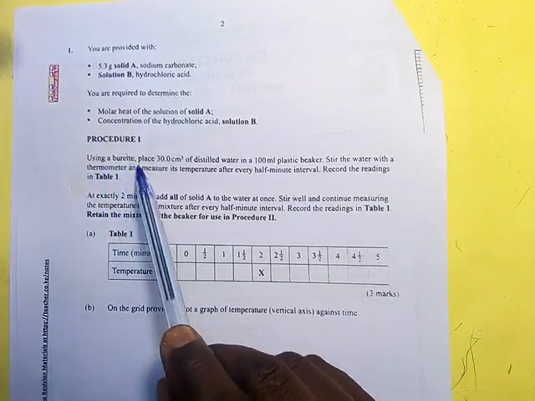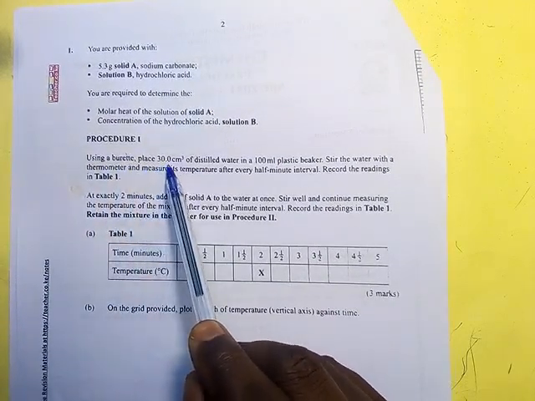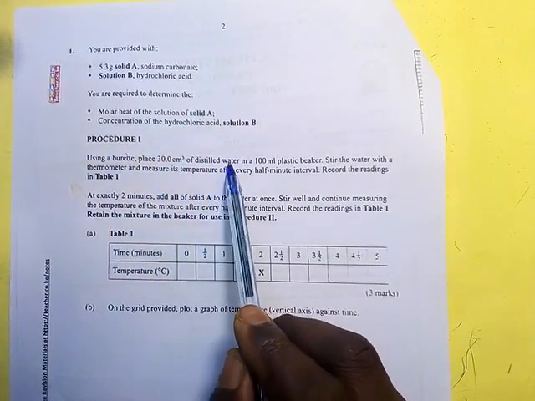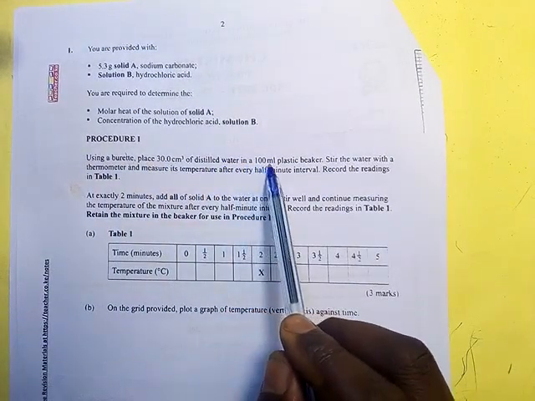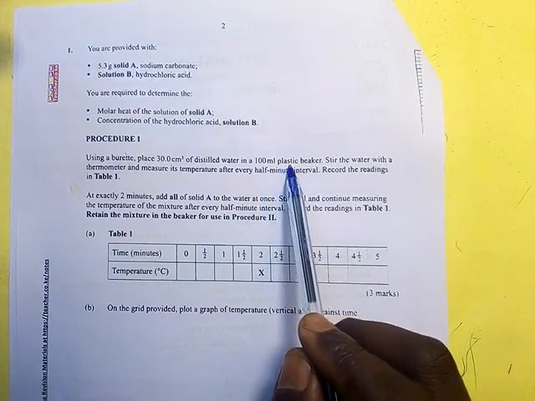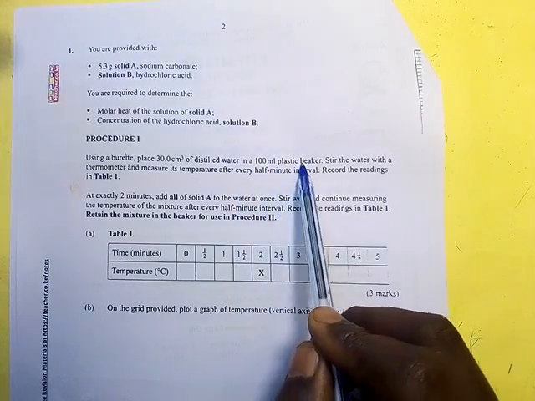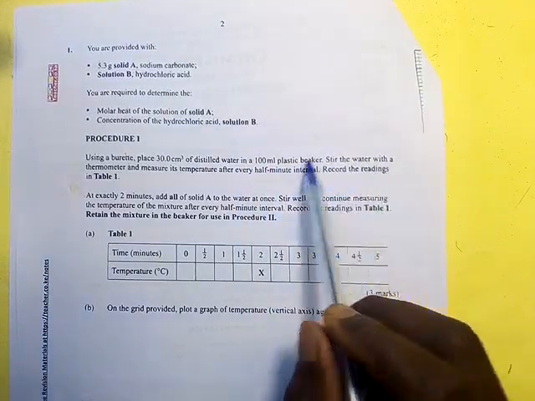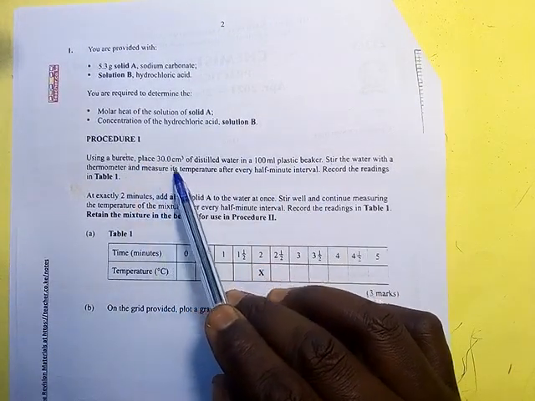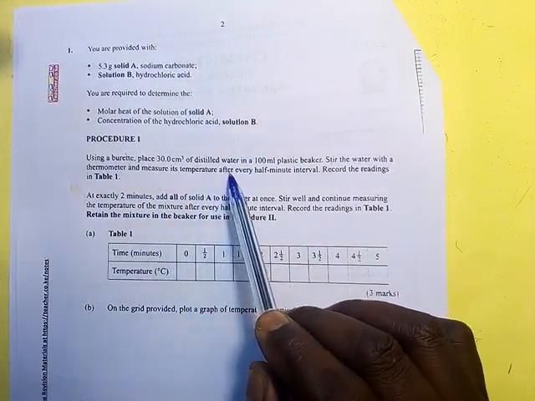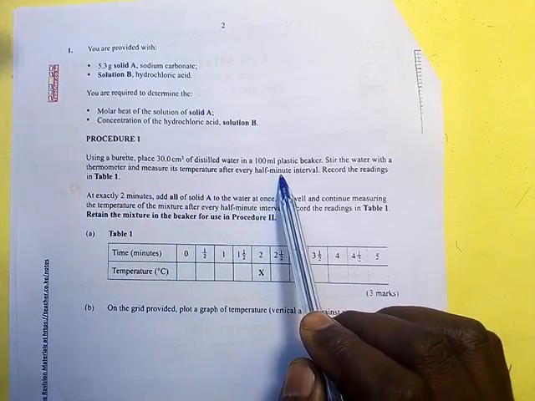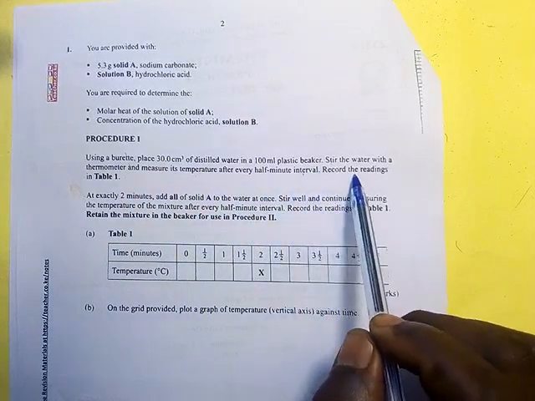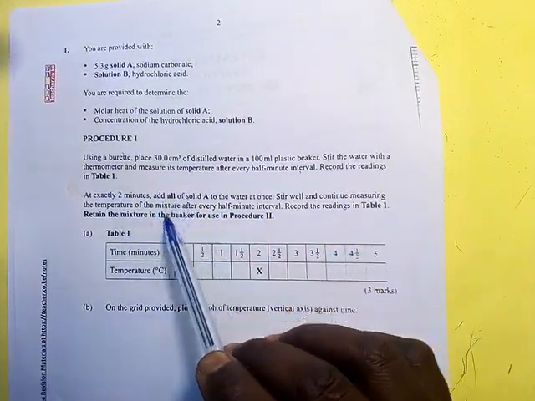Using a burette, place 30 centimeters cube of distilled water in a 100 milliliter plastic beaker. Stir the water with a thermometer and measure its temperature after every half a minute interval. Record the readings in table 1.